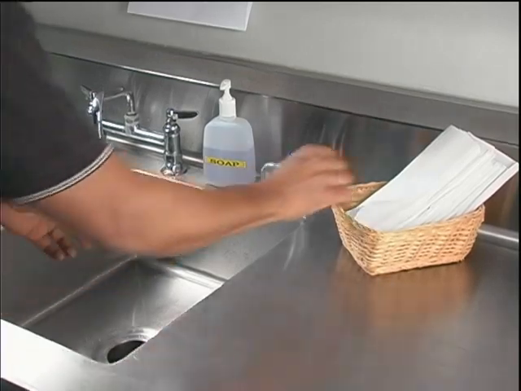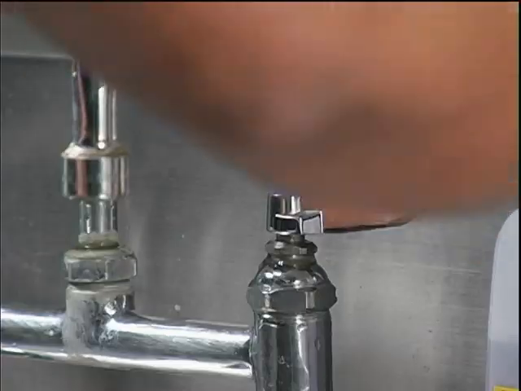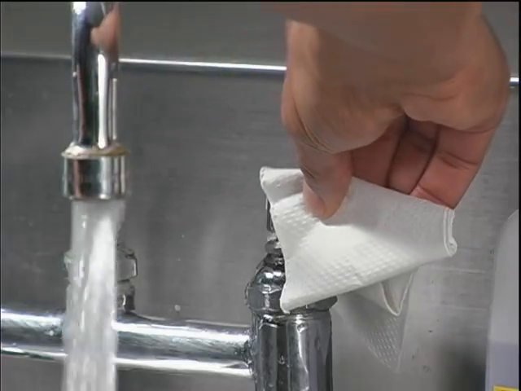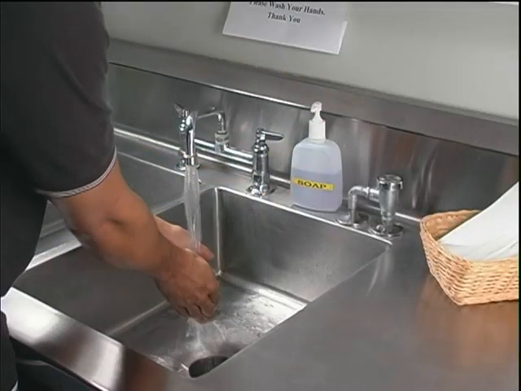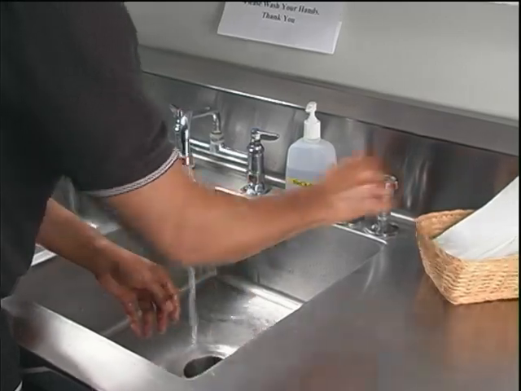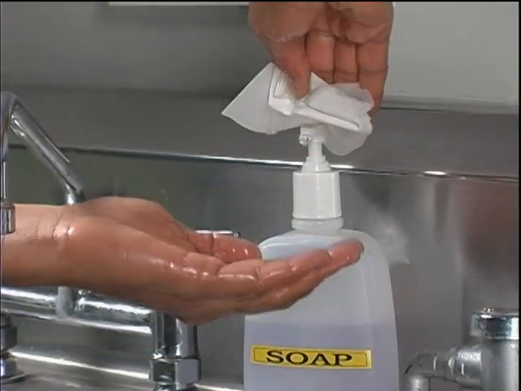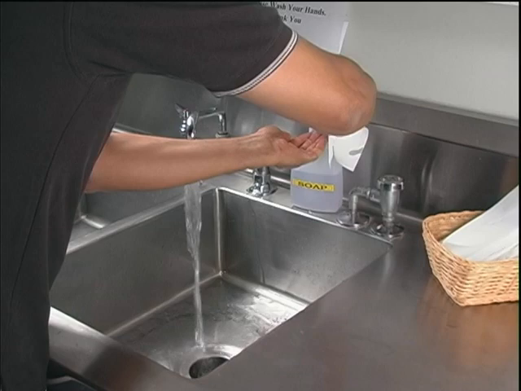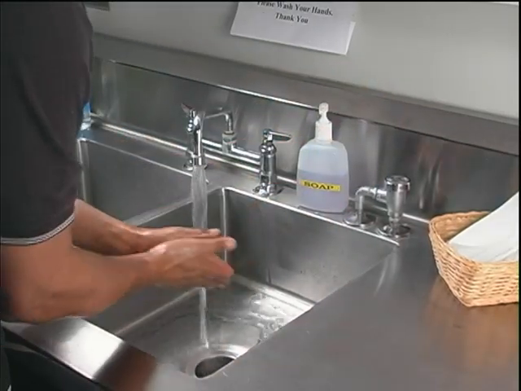1. Turn on the faucet with a paper towel if possible, and dispose of the paper towel properly. 2. Wet your hands and apply soap. 3.